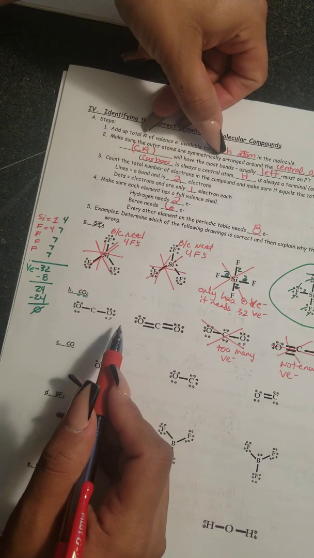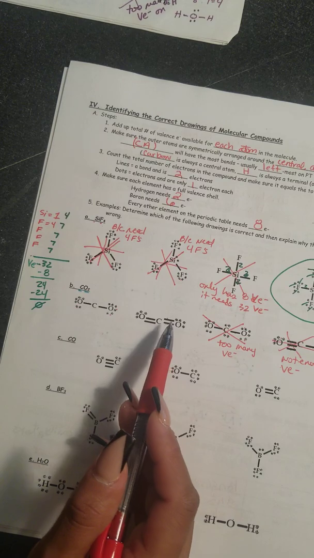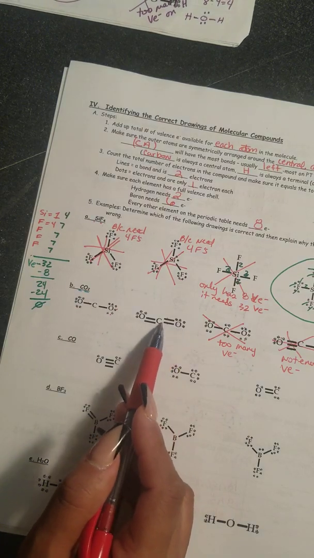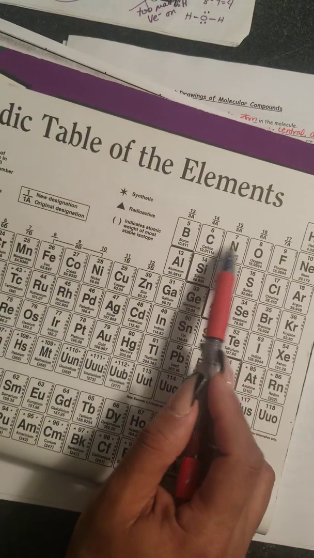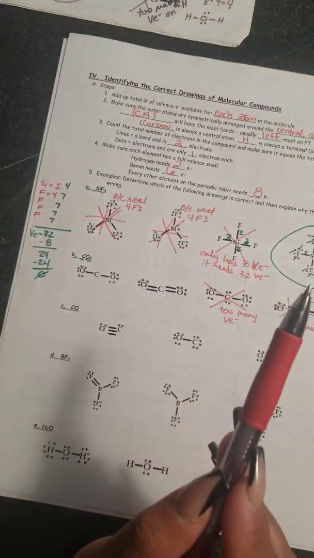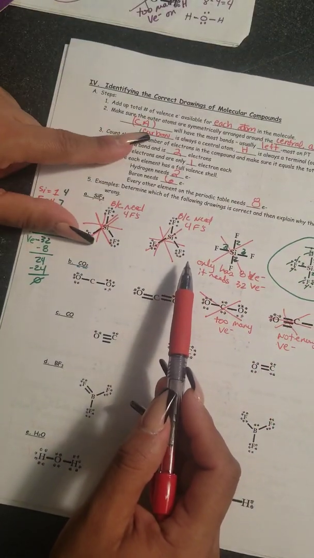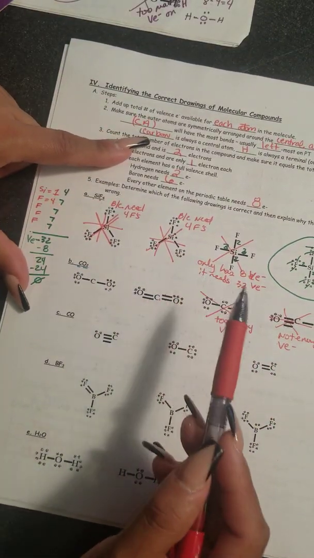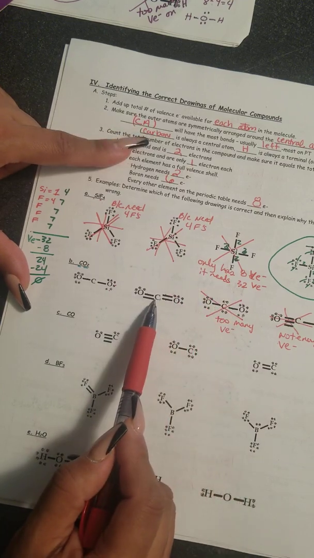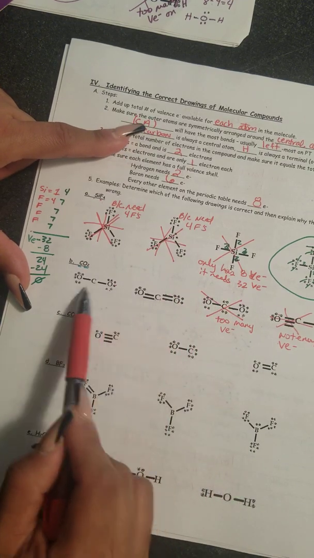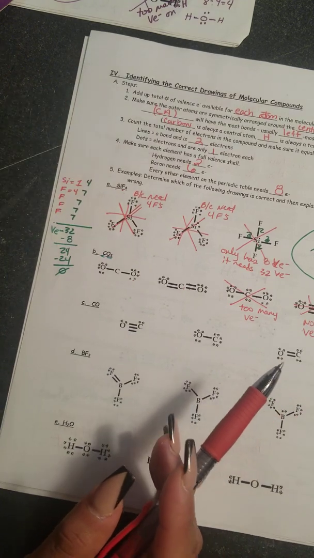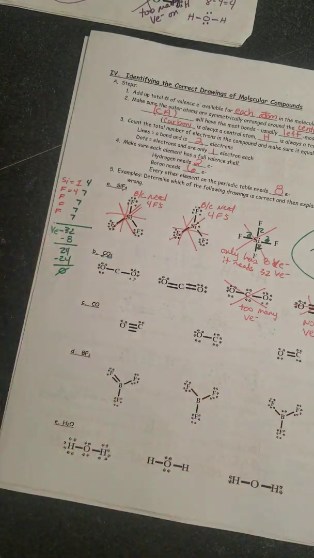The other thing is between the carbon and the oxygen, carbon is more to the left, and if we have a carbon in our bond, it's guaranteed to be what we call the central atom. So those two are also going to be good there. We can't complain about that either.